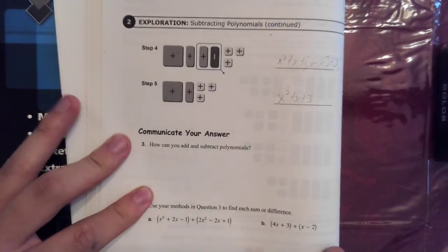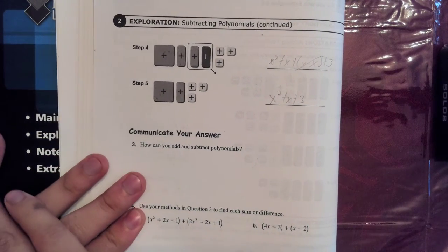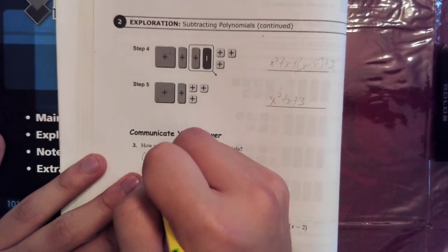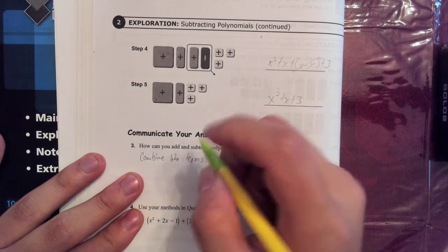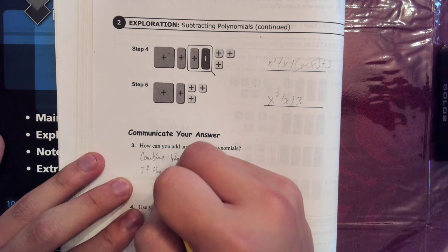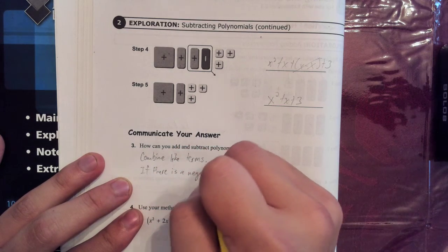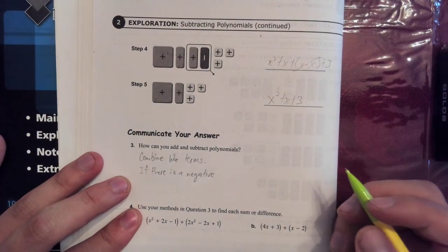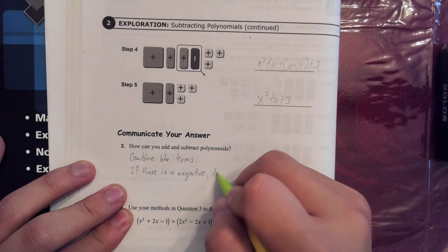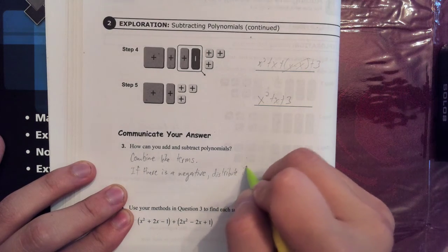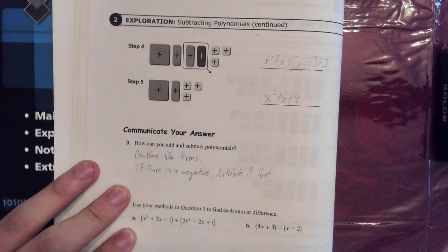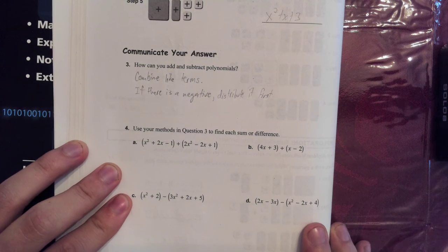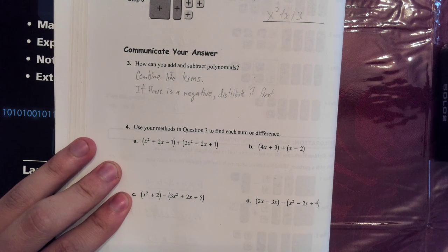So how can you add and subtract polynomials? Really, it's just an issue of combining like terms. If there is a negative, which is just another way of saying a subtraction sign, distribute it first. So when I say distribute, that means multiply everything by negative 1. You'll see what I mean with these examples. So here it says combine like terms. If there's a negative, distribute it first.